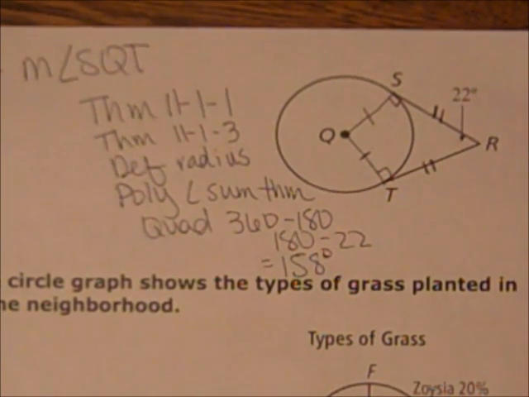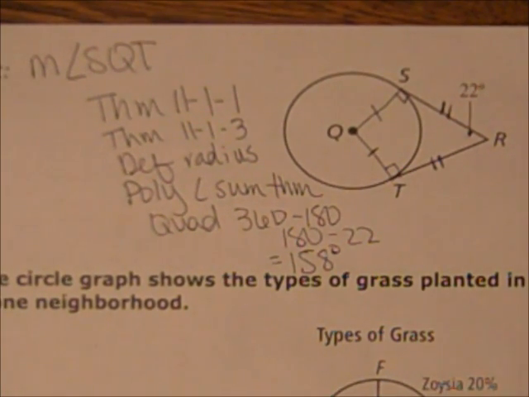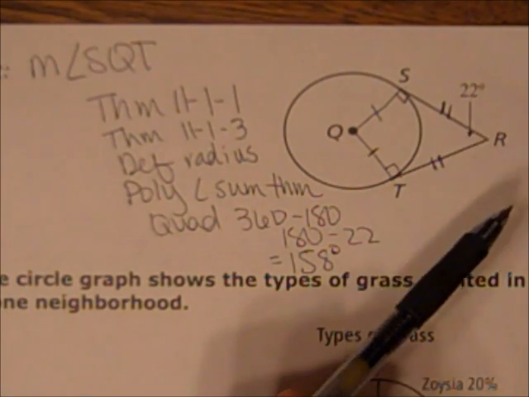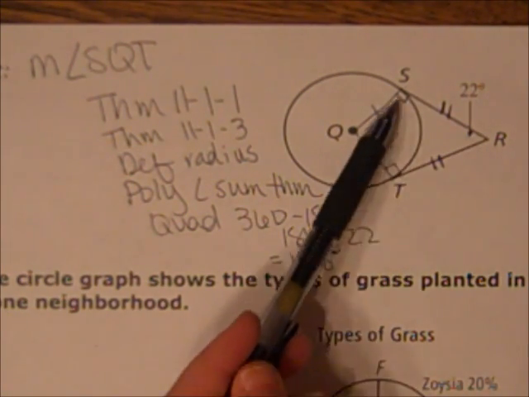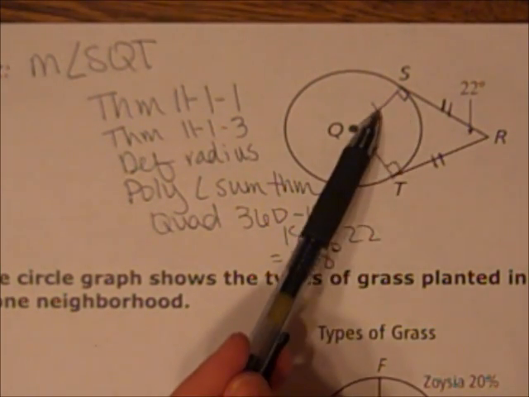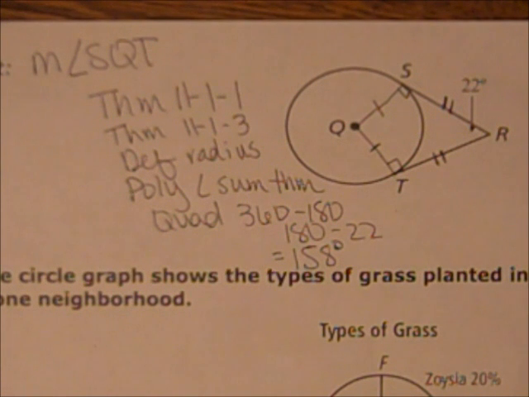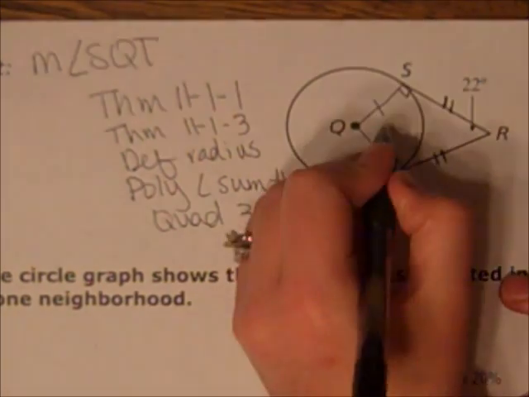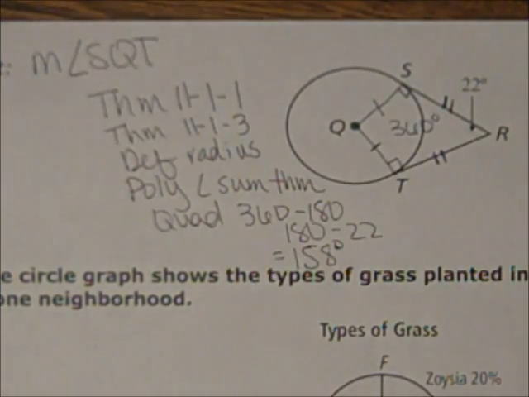Okay, we're not going to do any formal proofs for chapter 11 for circles, but I am going to ask you to get back to justifying your steps. So we used a lot here. 11.1.1 to tell that these are perpendicular. 11.1.3 to mark these as congruent. Definition of a radius to mark these congruent. So that let us know that this was a kite, which we didn't have to know, but it's nice to. Polygon angle sum theorem told us that this has to be 360 altogether, and then I just solved from there. So 158. All right, see you next time.